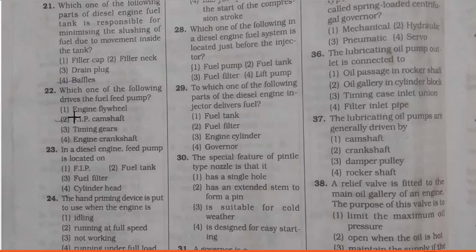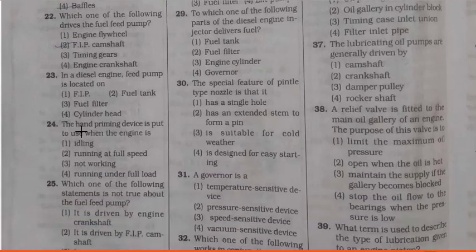FIP camshaft. In a diesel engine, the feed pump is located on FIP. The hand priming device is put to use when the engine is not working.